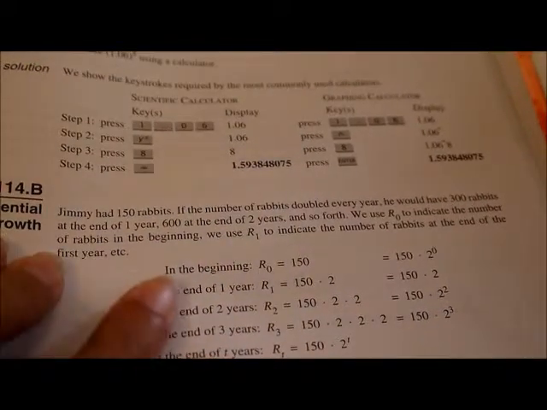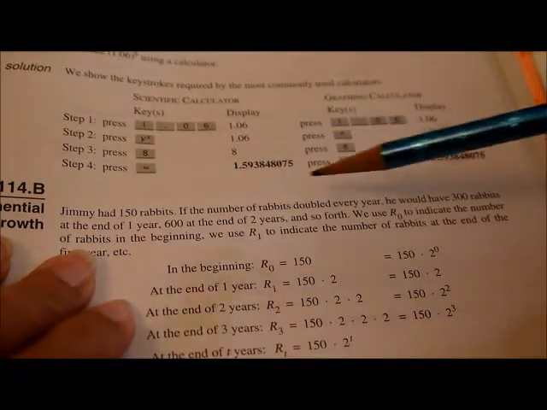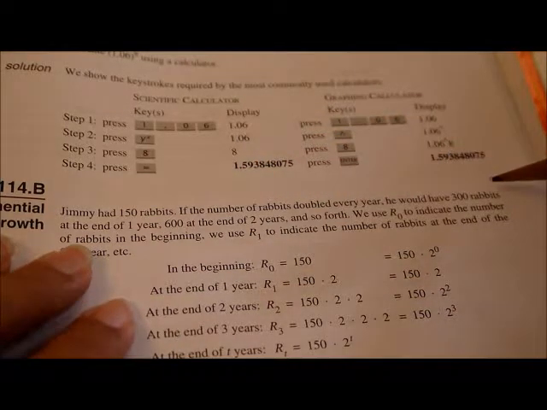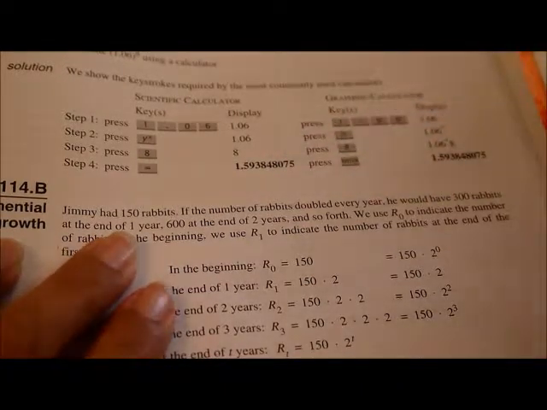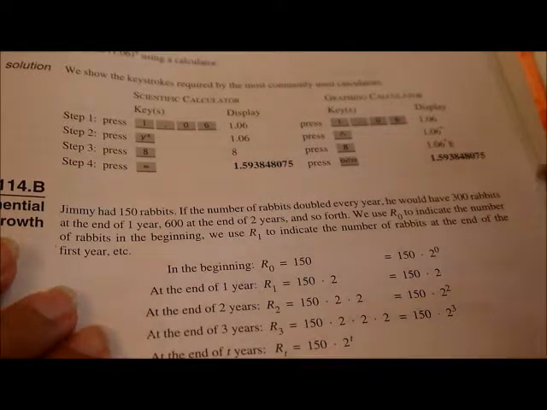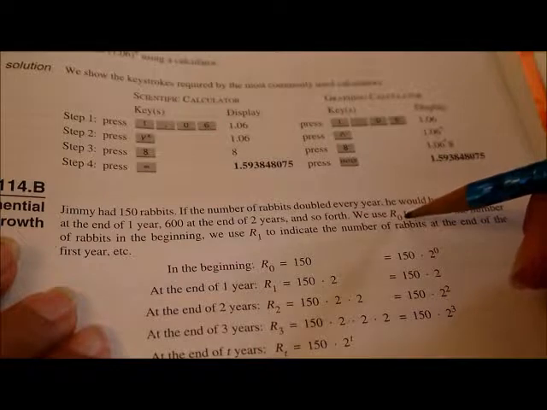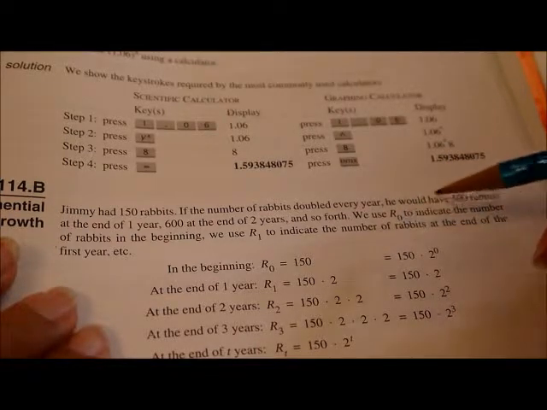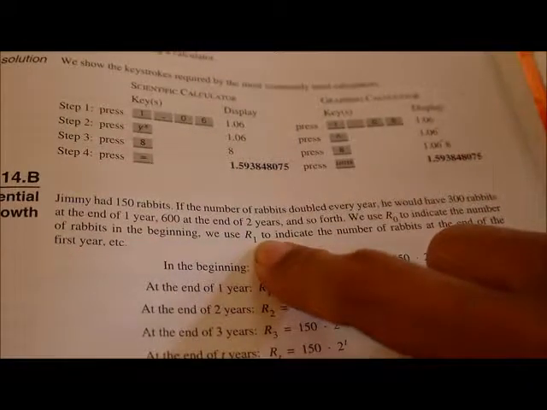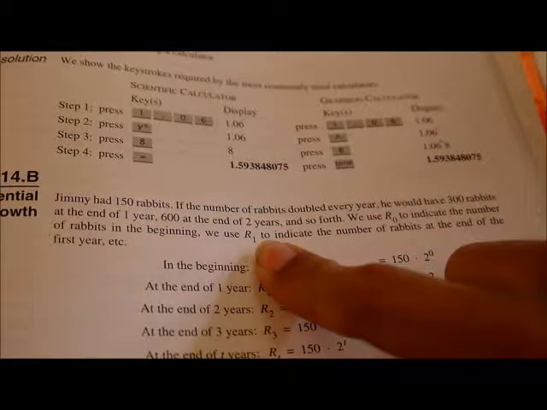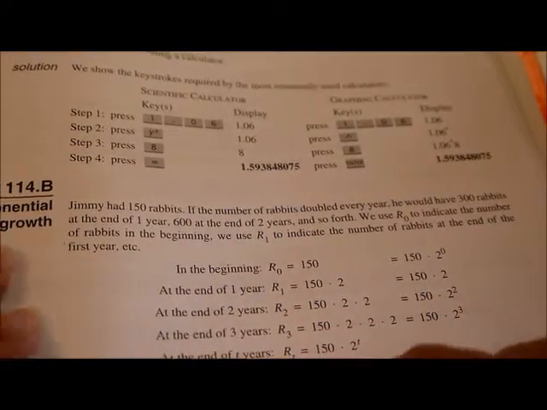okay? So, let's say we have Jimmy. He has 150 rabbits. If the number of rabbits doubled every year, he would have 300 rabbits at the end of 1 year, 600 at the end of 2 years, and so forth. Okay, we use this, they say R sub 0. So rabbits at the time of 0. Rabbits at the beginning, to indicate the number of rabbits at the beginning. Then R of 1 means rabbits after a year. Okay, and R of 2 would be after 2 years, 3 years, so forth.